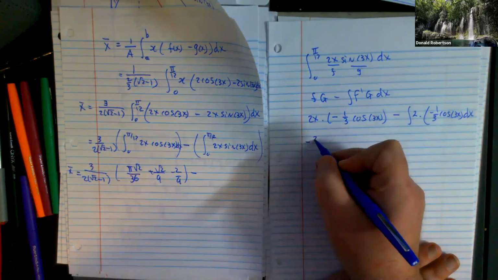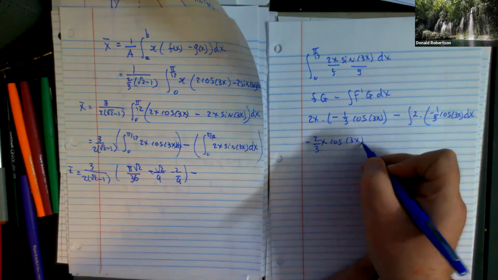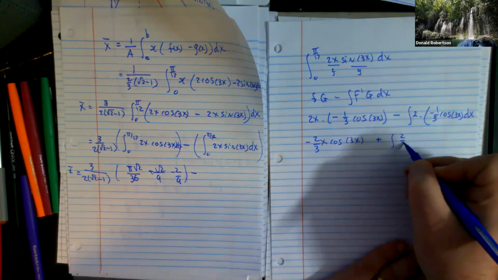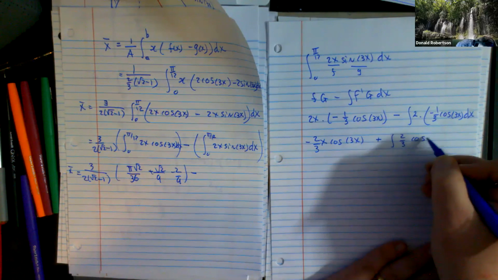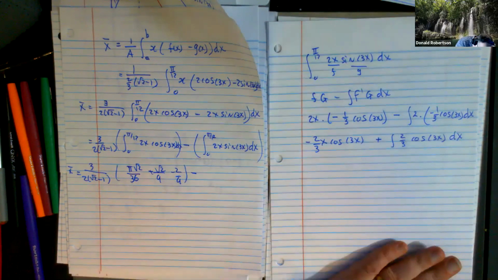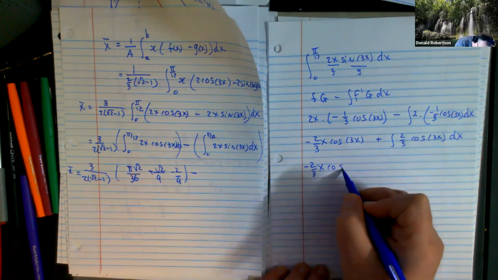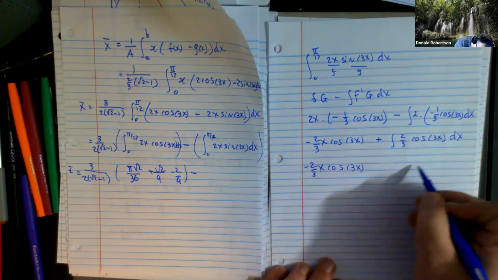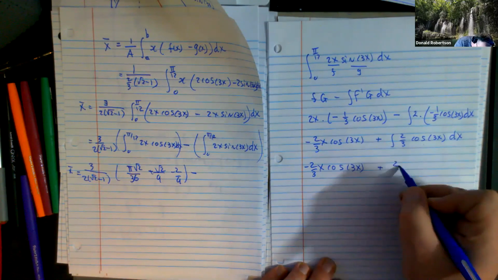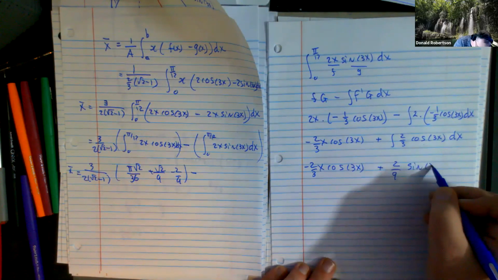Negative 2/3 x cosine 3x. Two negatives make it a plus. You get that. We have this fella. And integrating a cosine gets you positive, plus an extra 1/3, so you get 2/9, that guy.